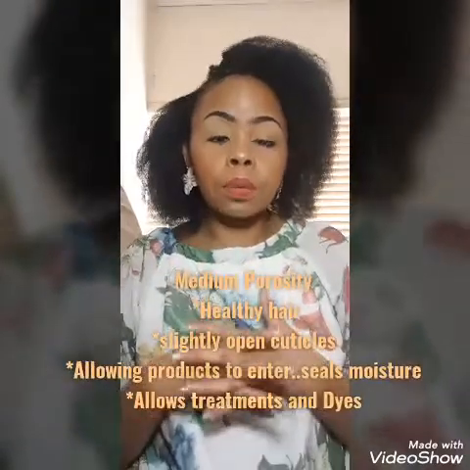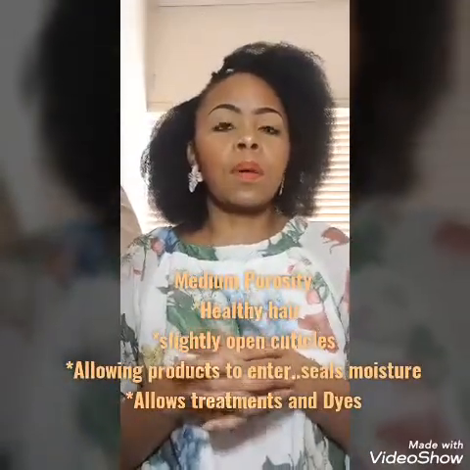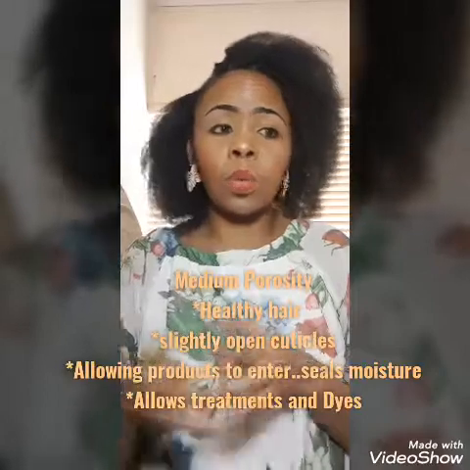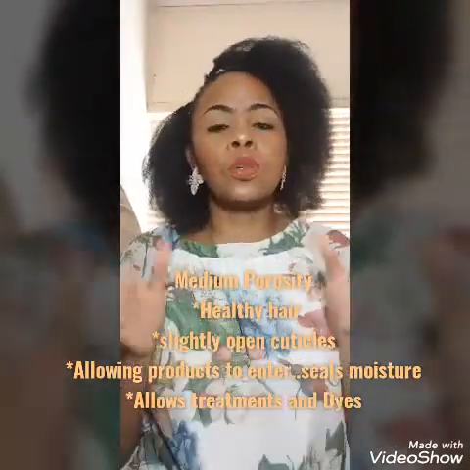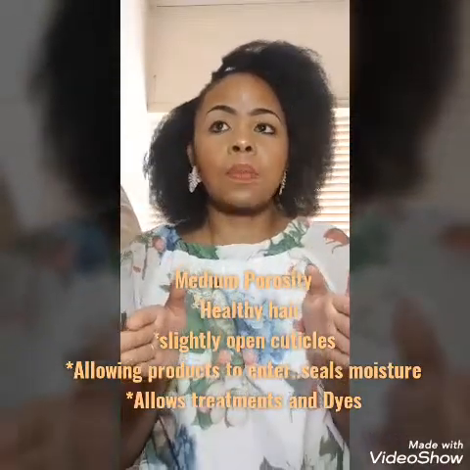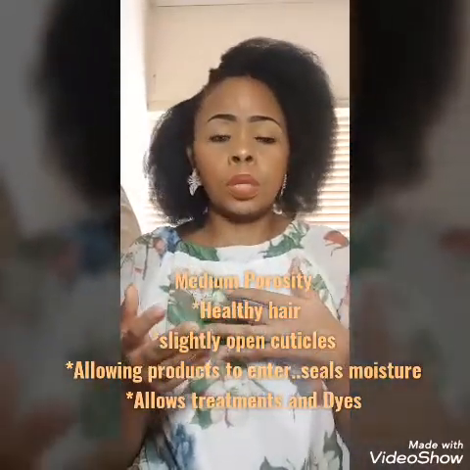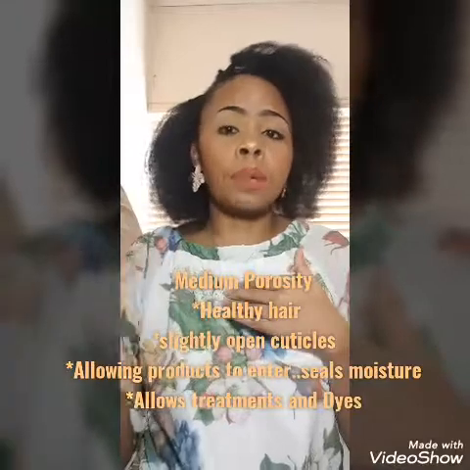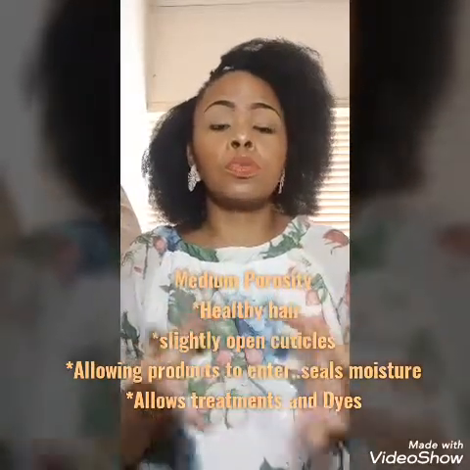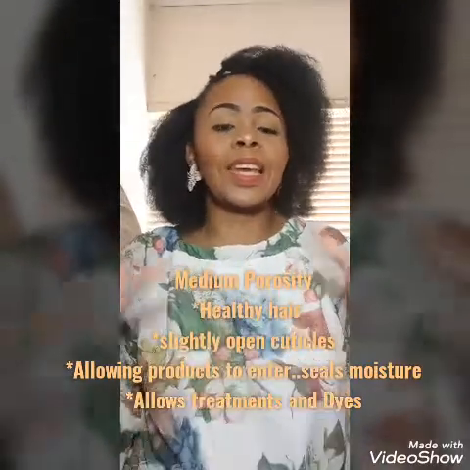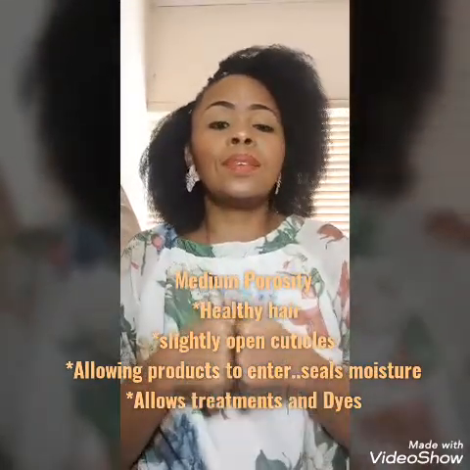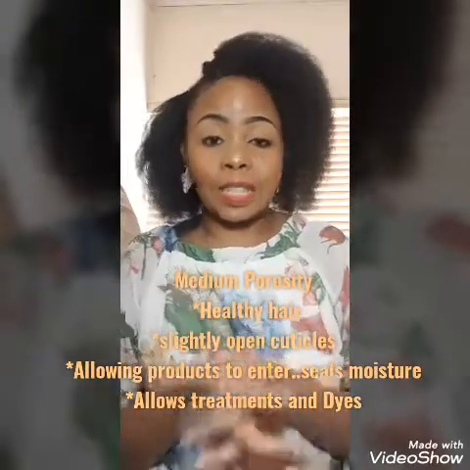And then we come to medium porosity. What I love about it, hair is healthy, so we don't have that much to say about it. All I could say is that the cuticles on your hair shaft are in between. They're not damaged, and they are not too closed. So moisture is absorbed nicely, and moisture is sealed right into your hair shaft nicely.